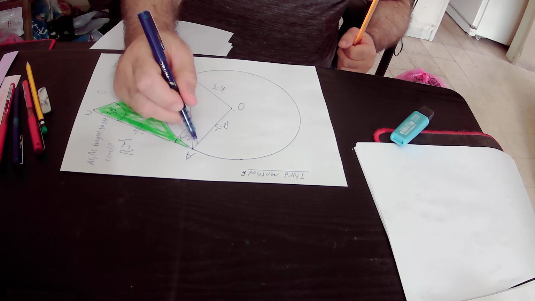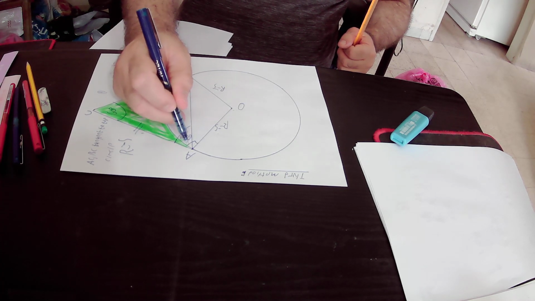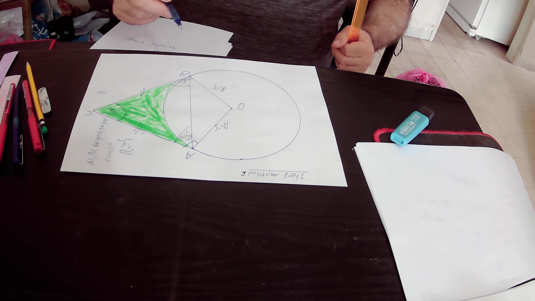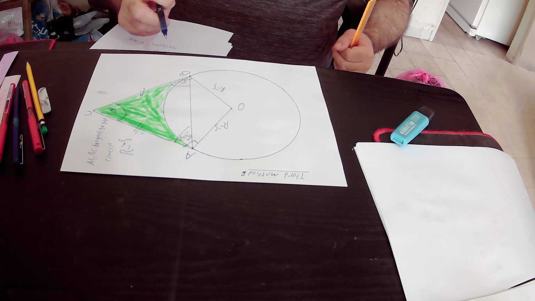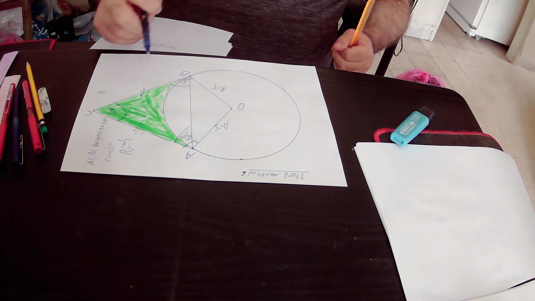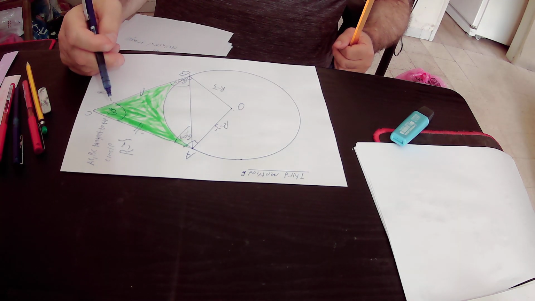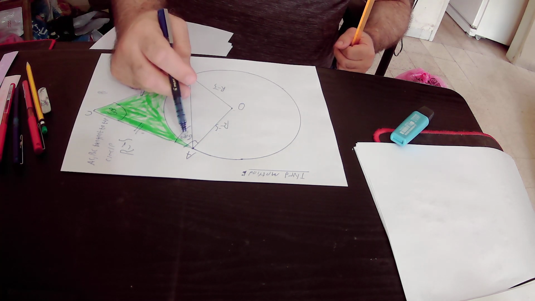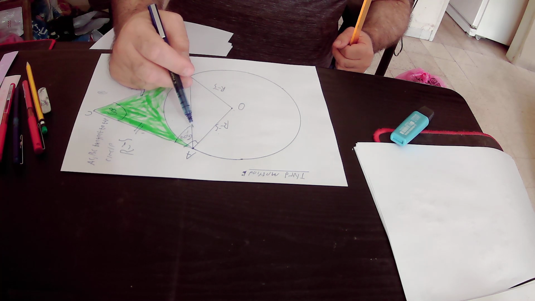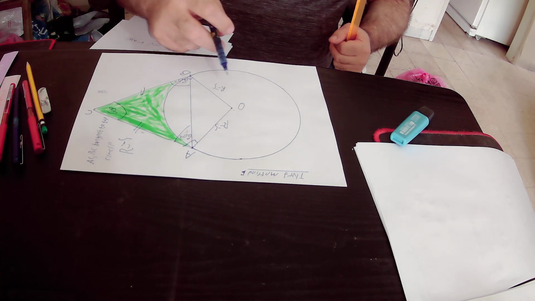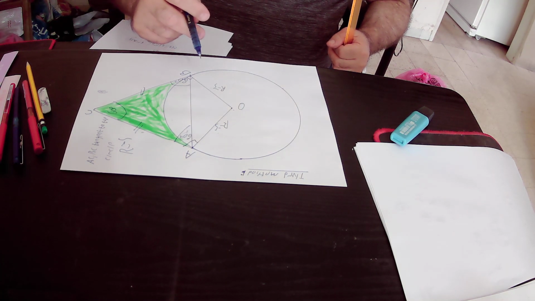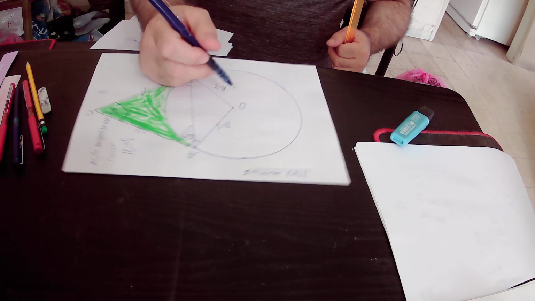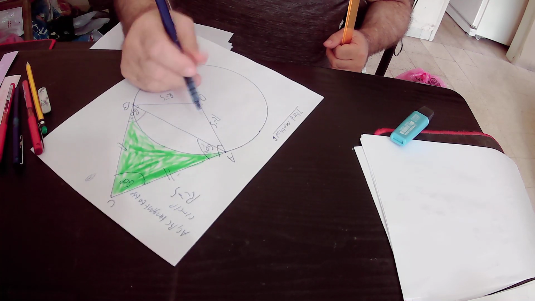This angle is also equal to 90 degrees. We know that the sum of the angles in a quadrilateral equals 360 degrees. So we have here 60 degrees plus 90 degrees plus 90 degrees is 240 degrees, and in order to complete the sum of the angles in quadrilateral ABCO to 360 degrees, this angle must be equal to 120 degrees.